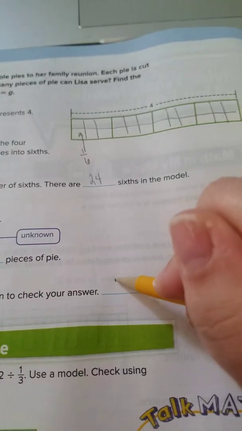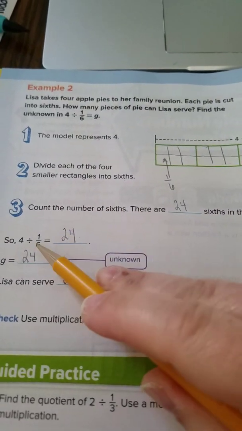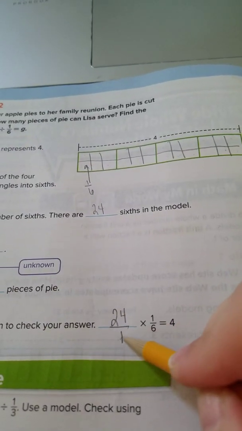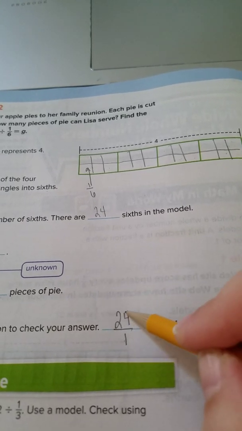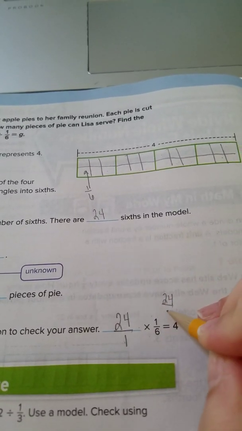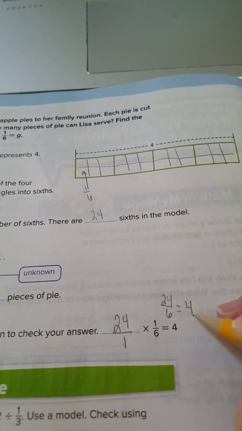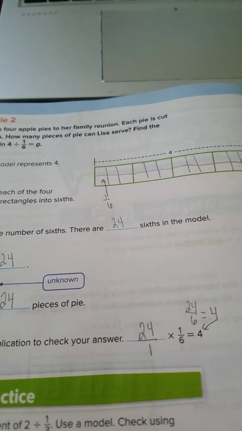Again, we're going to use multiplication to check our answer. We're going to put that answer of 24 times 1/6. On top, 24 times 1 is 24. On the bottom, 1 times 6 is 6. How many 6s are in 24? 4. So it all checks out.